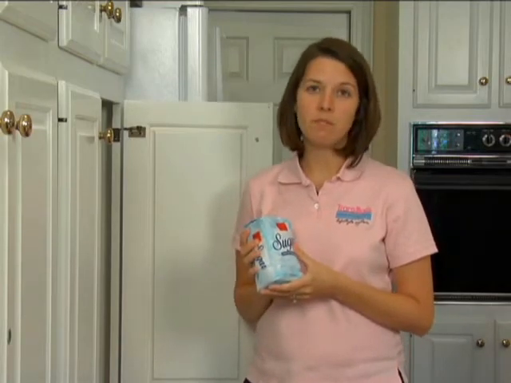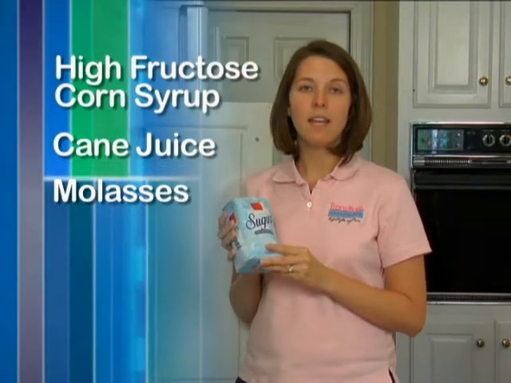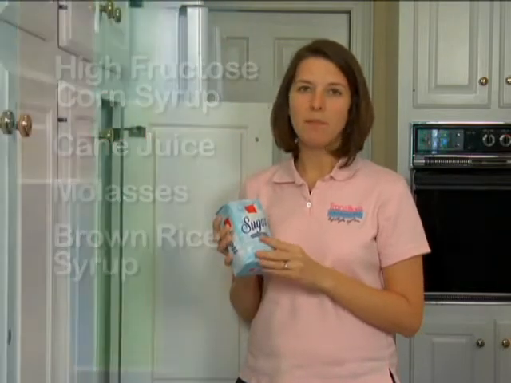Now, it's very important that you make yourself familiar with various forms of sugar. Sugars can be hidden in ingredient labels and are typically found in the forms of high fructose corn syrup, cane juice, molasses, and brown rice syrup. They're also found in many other forms.